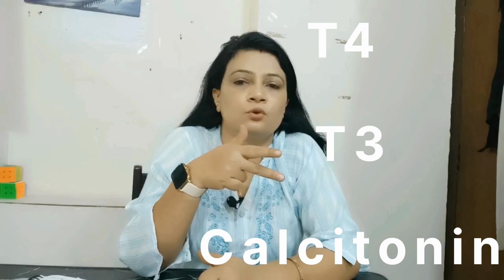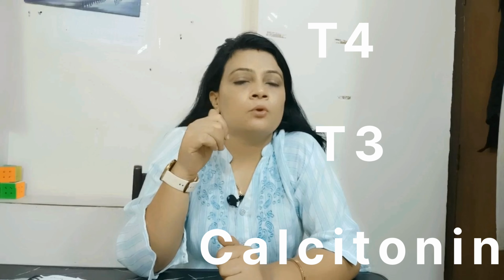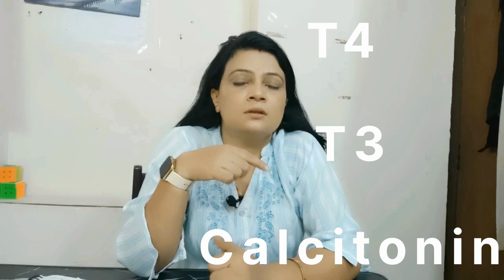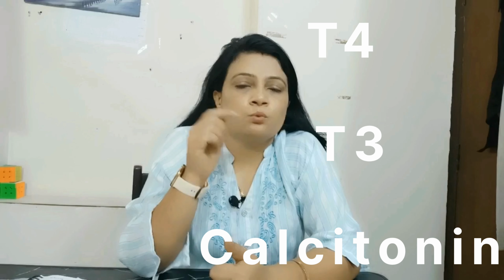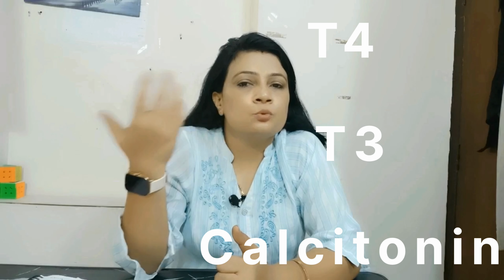Now talking about the hormones it produces. The thyroid gland produces T4, T3 and calcitonin. Here I am not talking about calcitonin because it doesn't play any role in metabolism, so we are talking about T4 and T3. T4 is the inactive form, 80% in strength, and T3 is 20%, but it is the active form. So whenever we require T3, there should be conversion from T4 to T3, then only we can use the T4, right?